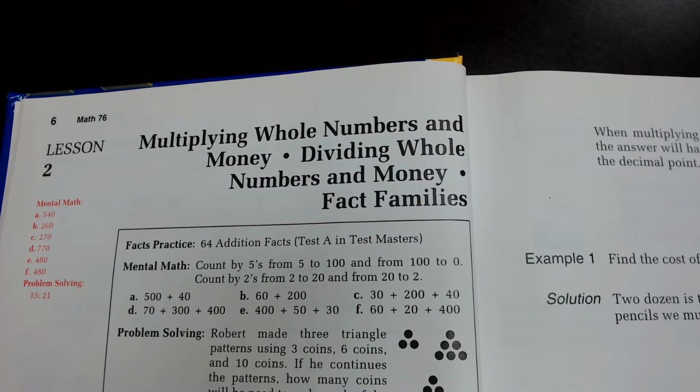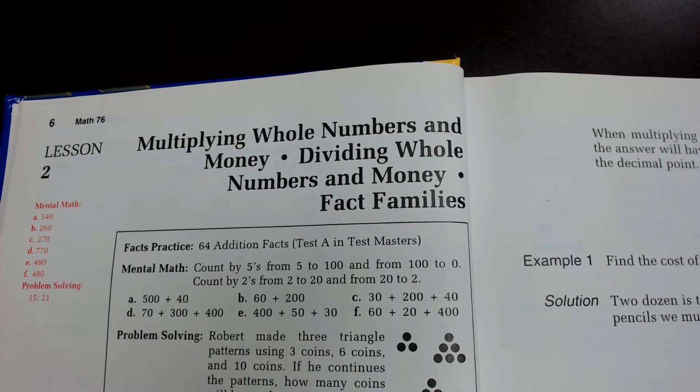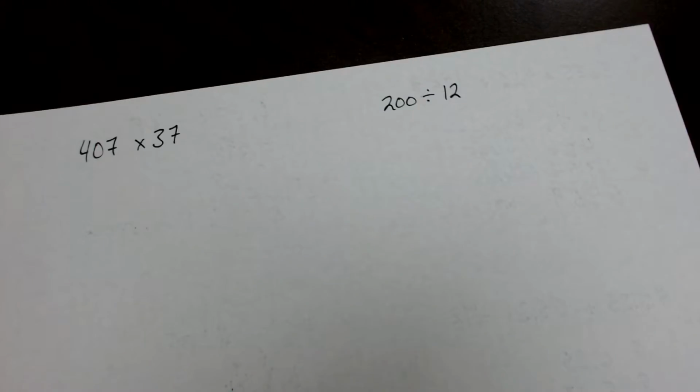Math 76, lesson 2: multiplying whole numbers and money, dividing whole numbers and money, and then fact families. This is going to be very similar to lesson 1, except we're focusing on multiplication and division. So let's go to our example problems.